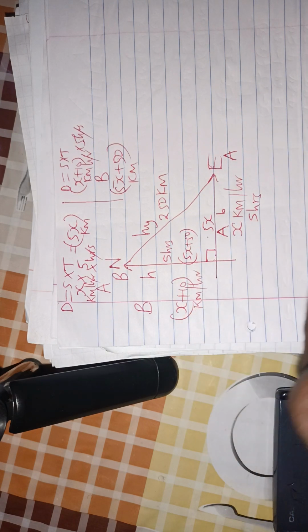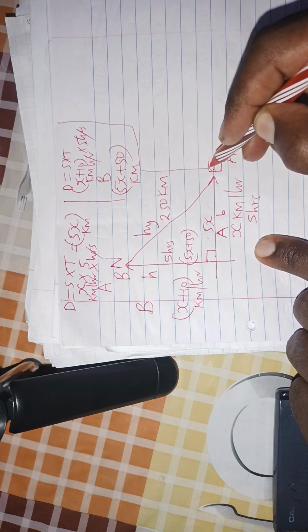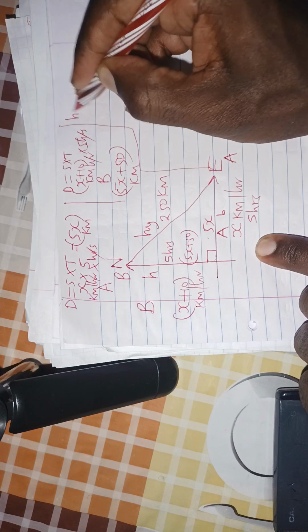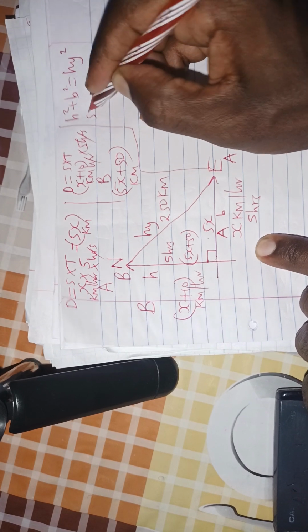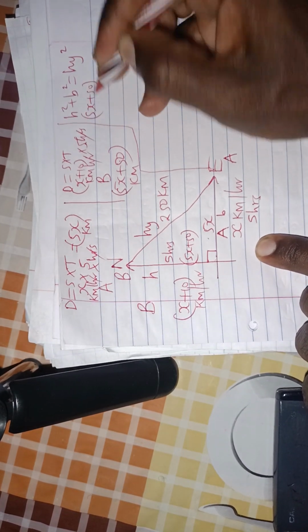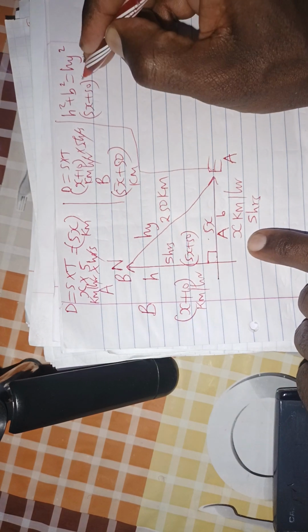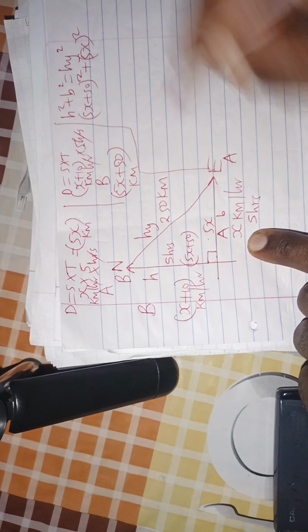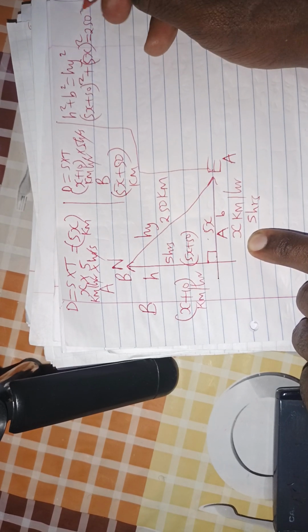That concept can help us do this question and get the value of x, the speed of bus A. So we say height squared plus base squared is equal to hypotenuse squared. We say 5x plus 50, our height, the distance covered by bus B after 5 hours, squared, plus the base squared, 5x, the distance covered by bus A after 5 hours, should be equal to the distance between them squared.